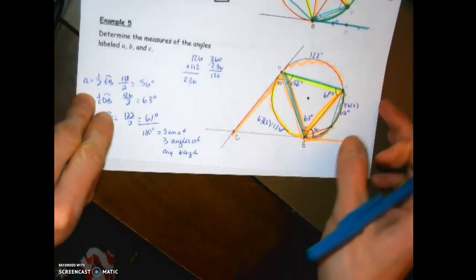Fantastic. So like I said, this is kind of like a little bit of a puzzle piece. You're just going to take each piece and figure out what you have and what formula you should use. And now let's talk about what we've learned about tangents.